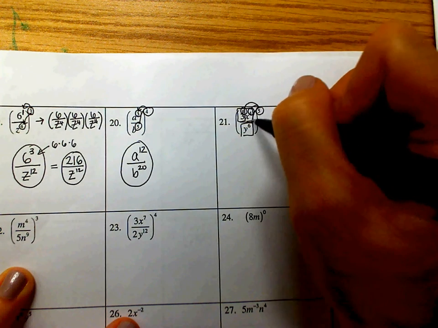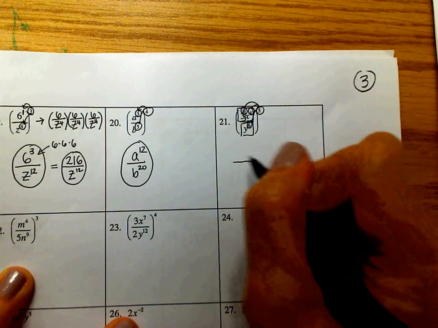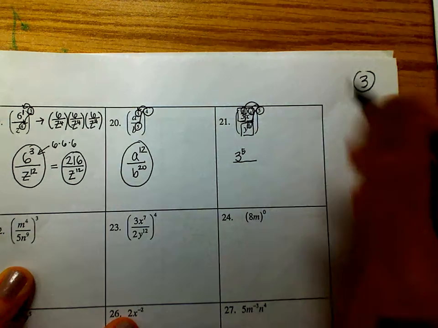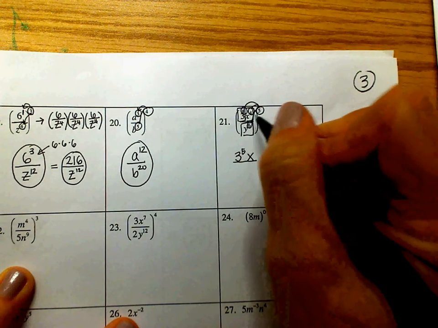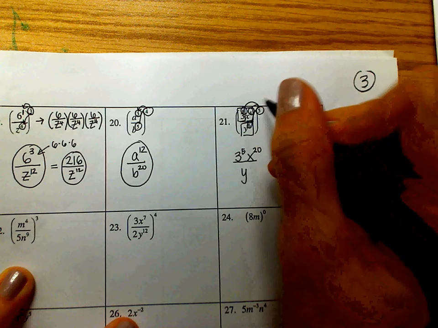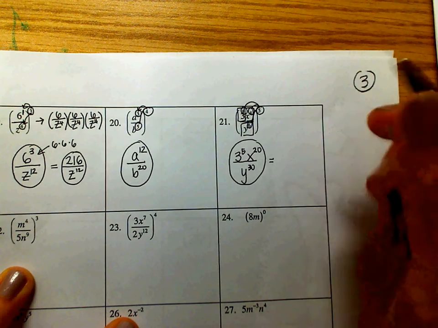Okay, so on the top, we've got 3, and then 1 times 5 is 5, 3 to the 5th power. Then we have an x, and then 4 times 5 is 20, and then y, 6 times 5 is 30. So this is acceptable as an answer, or let's see what 3 to the 5th is.